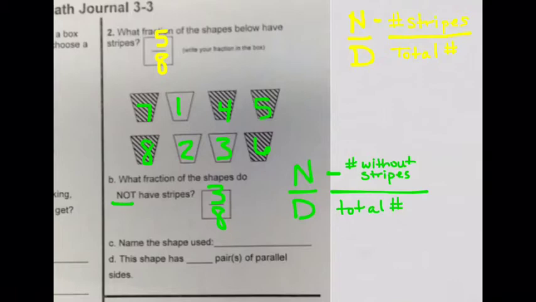Okay. C asks us to name the shape that was used. So up here, the ones that we used, if you remember, it looks like a triangle that fell into a trap and zoid went his head. So we have a trapezoid. Okay, and D says, this shape has blank pairs of parallel sides.